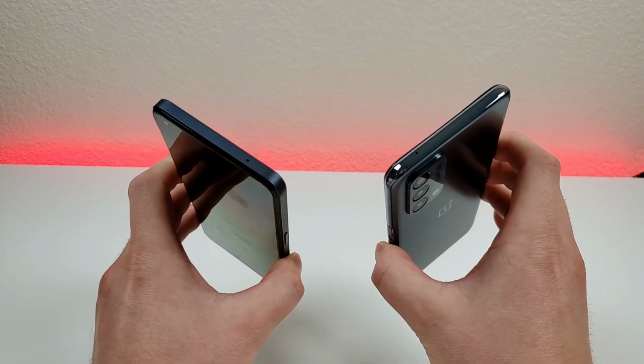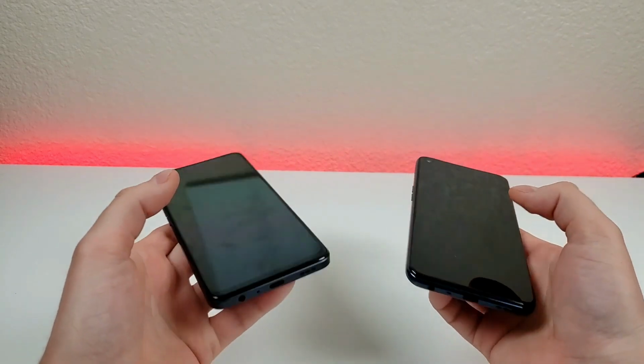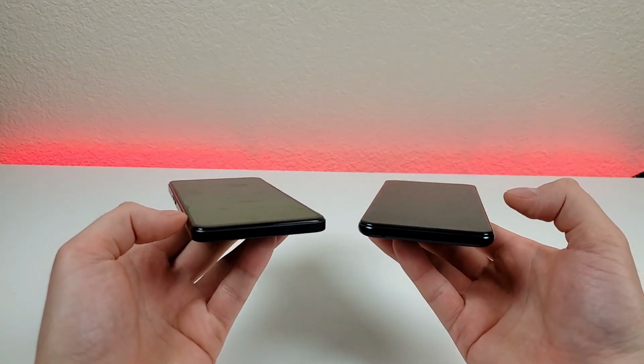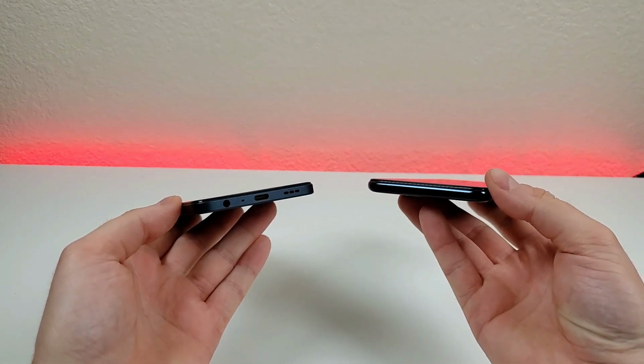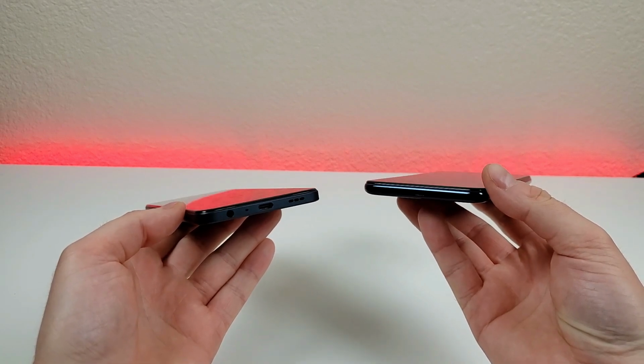Then up top here on both phones, we have the noise canceling microphones, and then taking a look at the bottom of both devices, we have an identical setup with a 3.5mm headphone jack, a microphone, USB-C port for charging and data transfer, and we have the speaker.